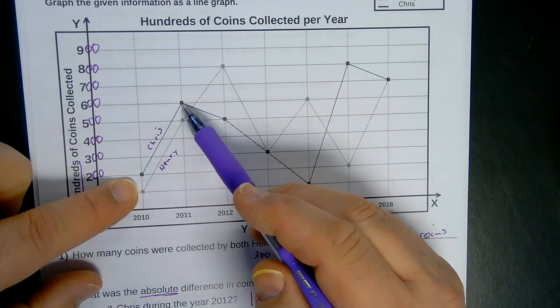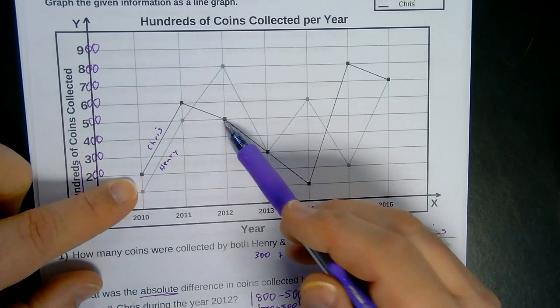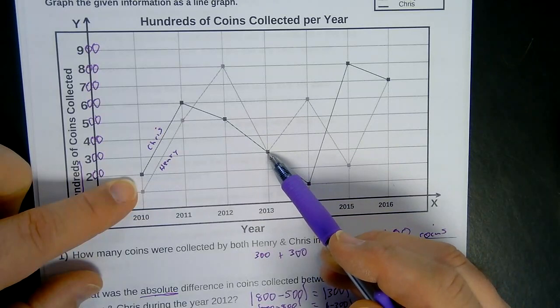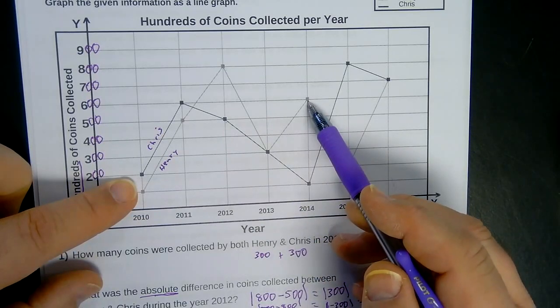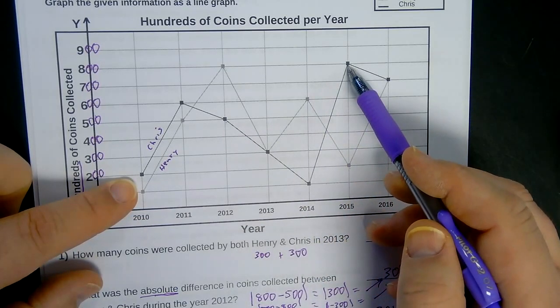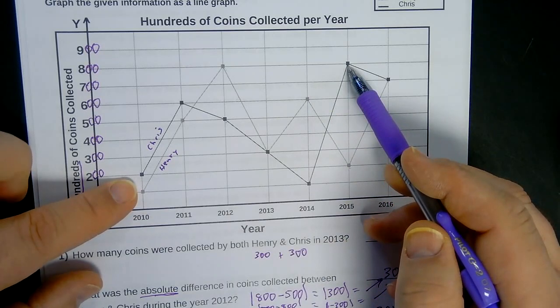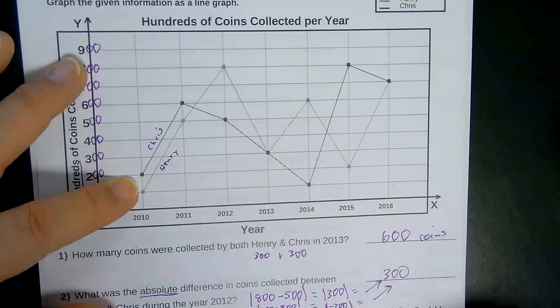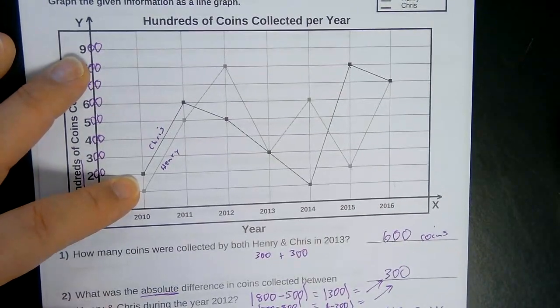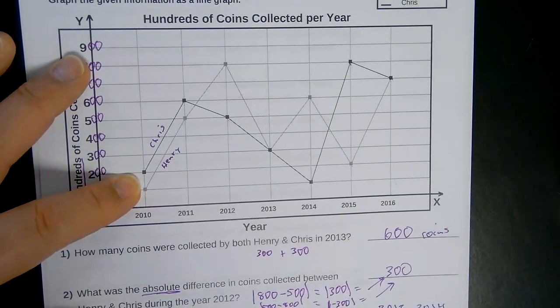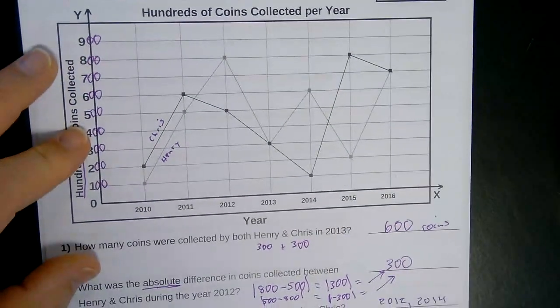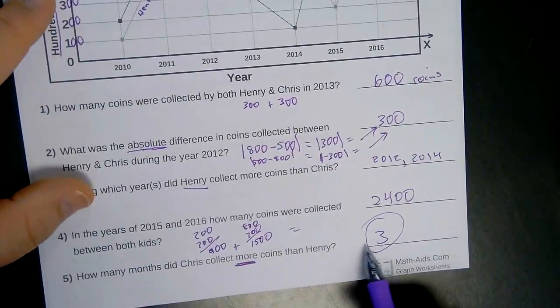Here's another one, 2011. It's a no here. They're tied. Nope, they're flip-flopped. And there's above. So that's the 3rd time he's above because they're tied here. So 3 times is actually more than. Again, the key is here more, not tied or less, but more. So your answer should be 3.